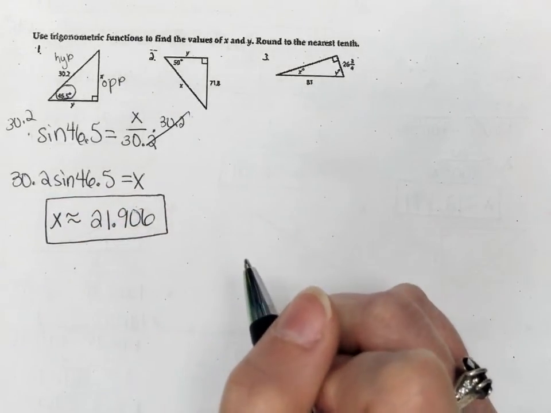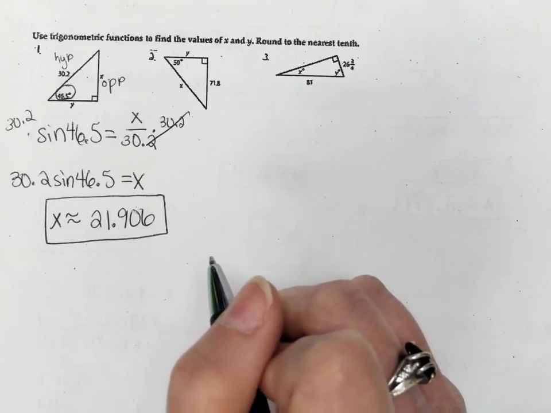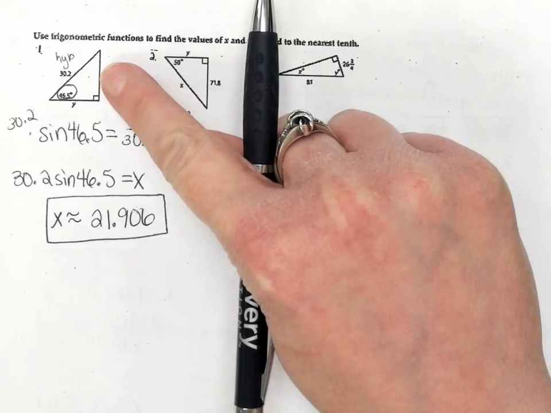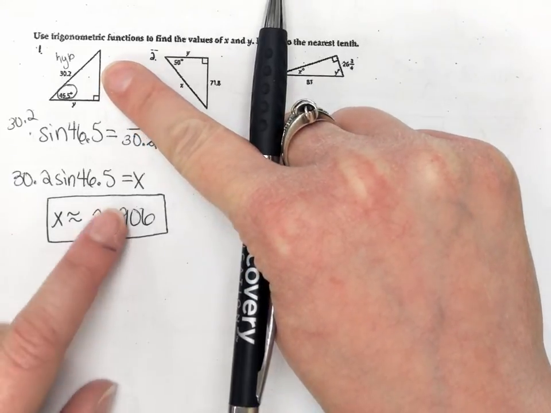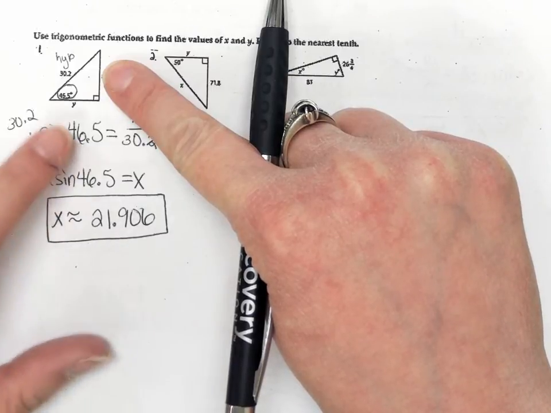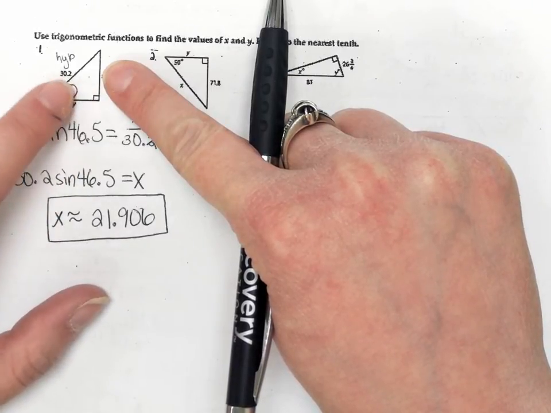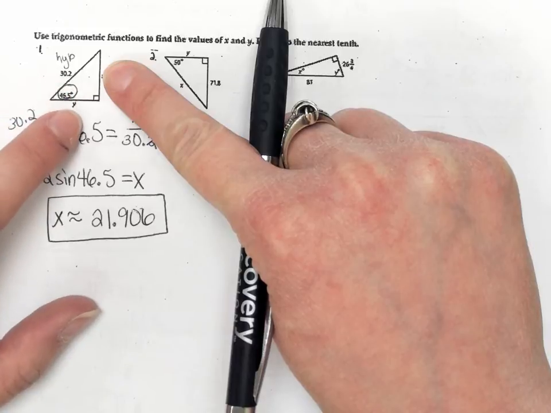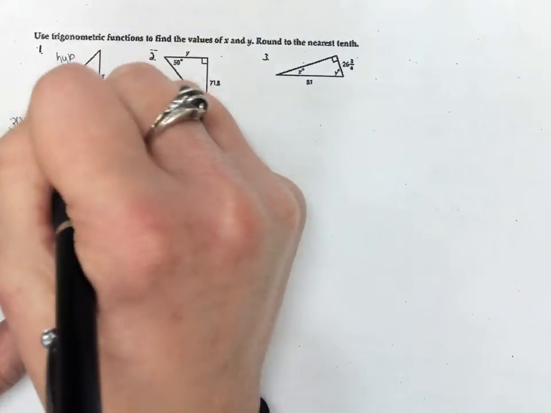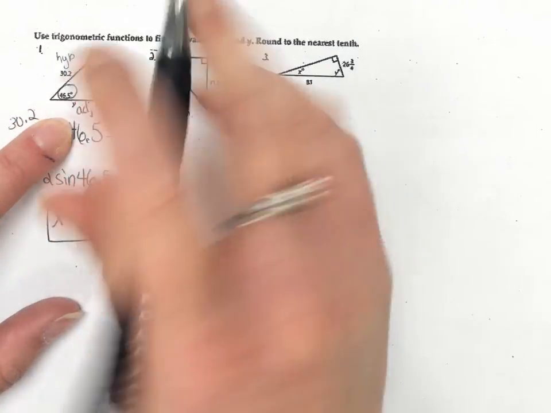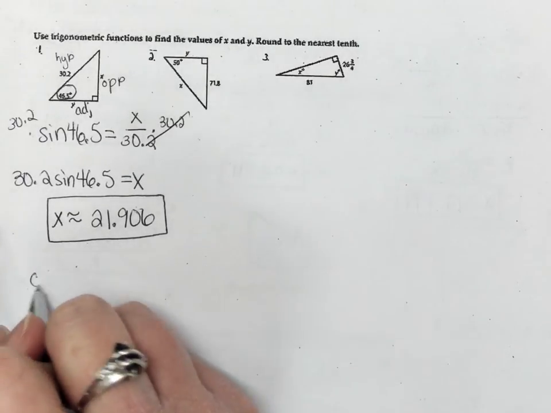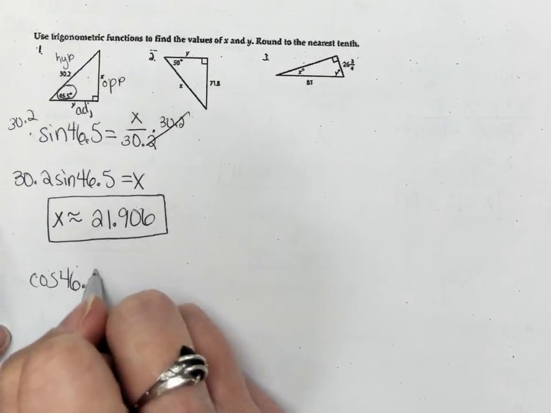So now all you got to do is you got to do it again. So we found x. So which one are we trying to find now? Y. Now look, guys, you don't want to use this approximated one that you just found because that means your answer is going to be approximate, okay? So you want to use the same 30.2 that they gave you. But this time we're going to use y. What is y? Adjacent. Very good.